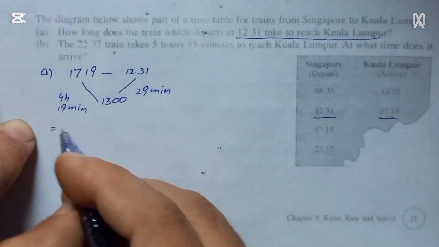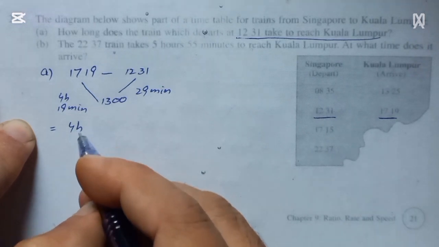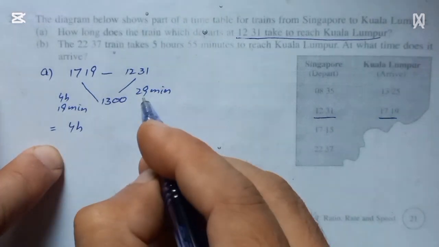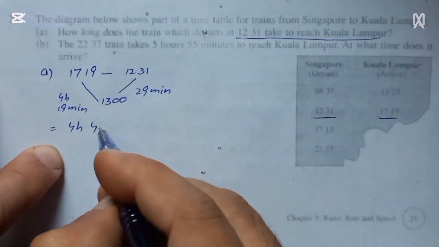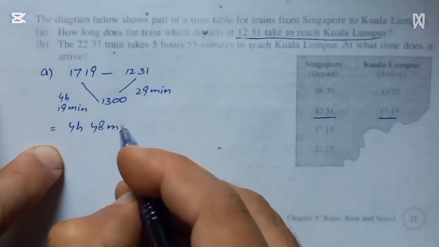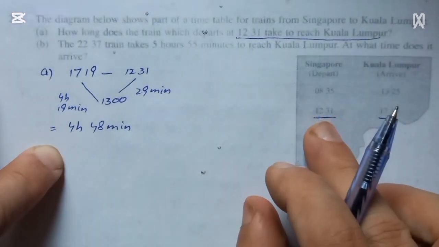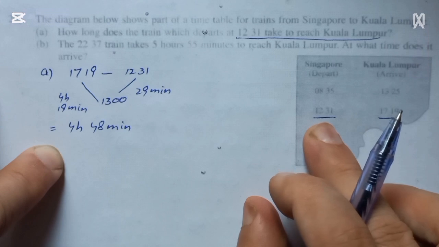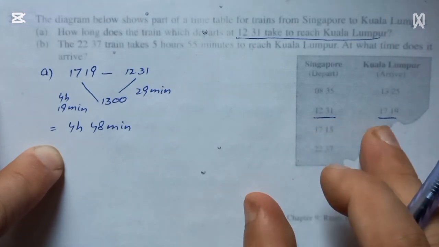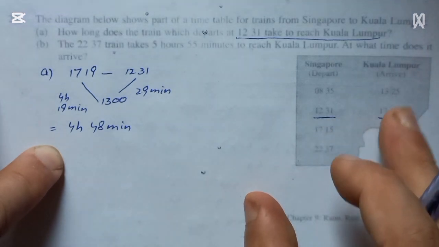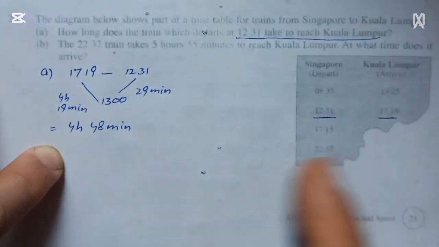That will be equal to 4 hours and 48 minutes. So this is the time required for the train that is departing at 12:31 from Singapore to reach Kuala Lumpur at 17:19.